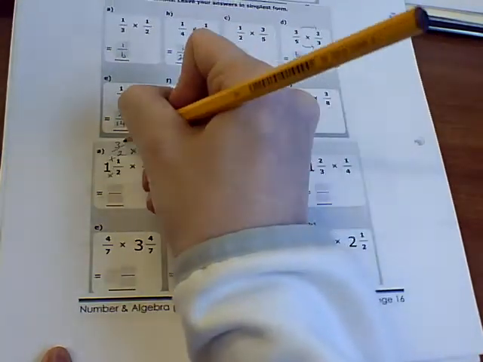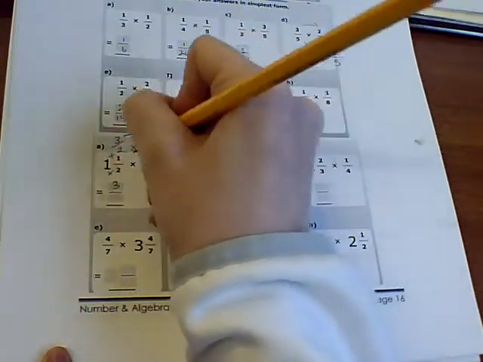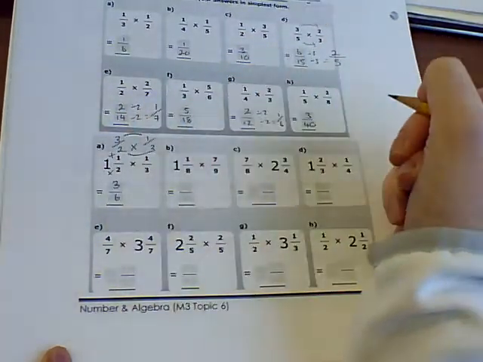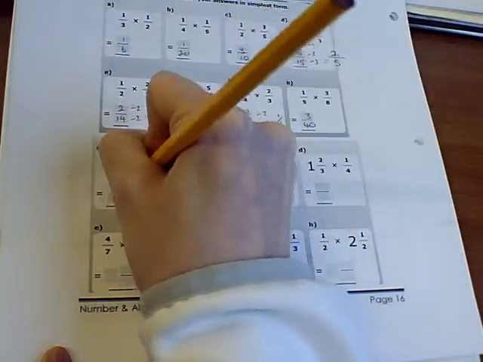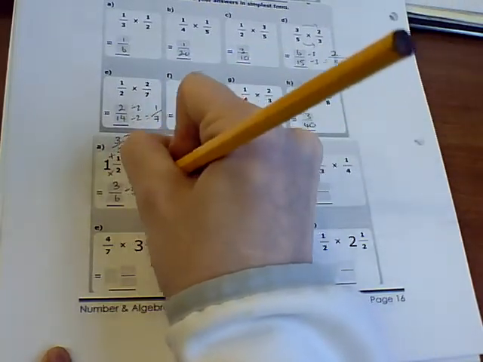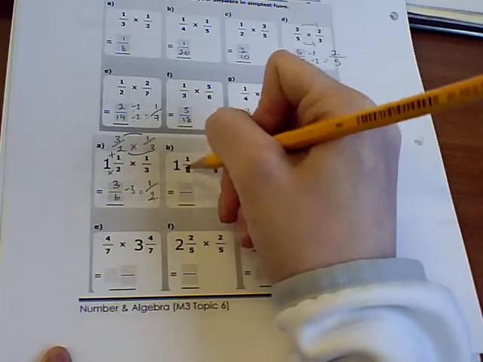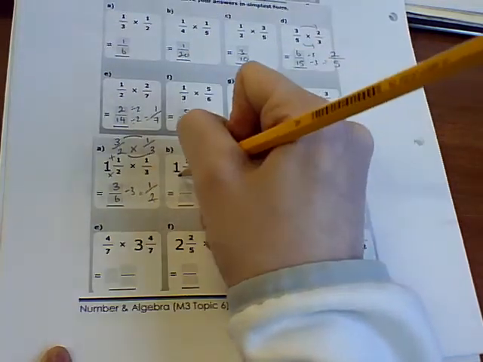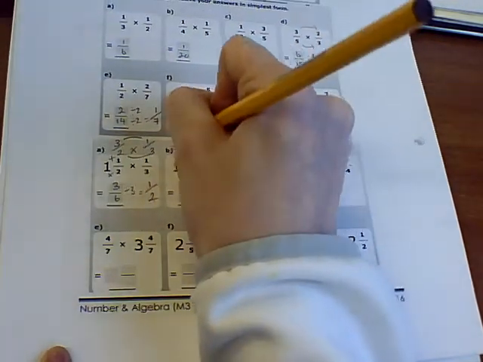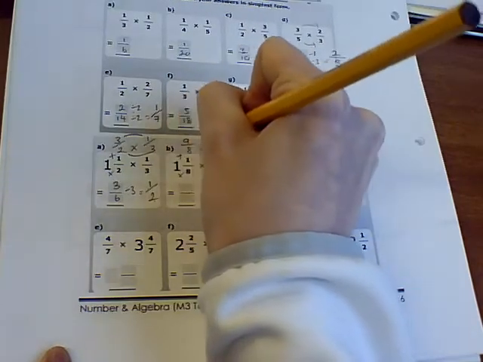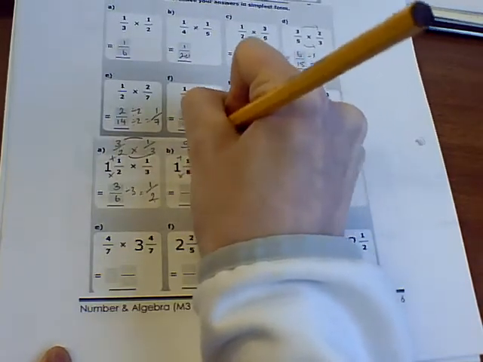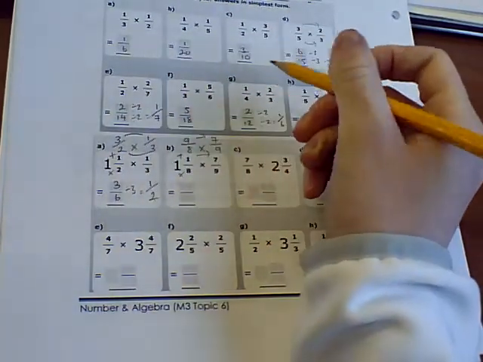Multiply across. 3 times 1 is 3. 2 times 3 is 6, so we've got 3 over 6. We could simplify that by dividing top and bottom by 3, and we get 1 over 2. Next one, again, change to improper, so 8 times 1 is 8, plus 1 is 9 over 8, multiplied by 7 over 9. And then simply multiply across.